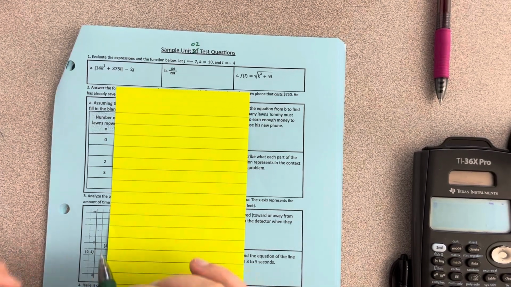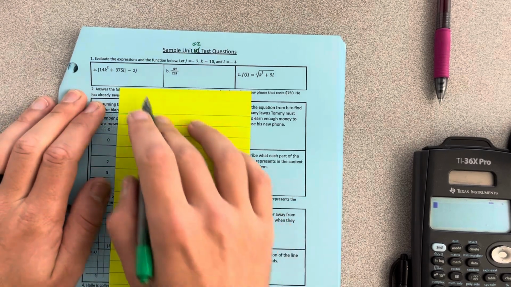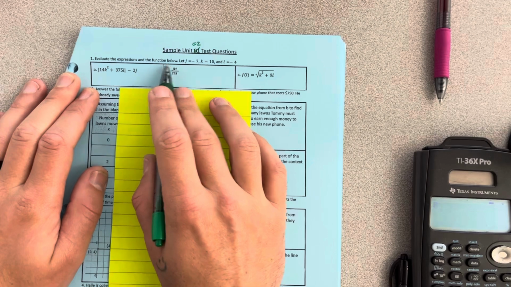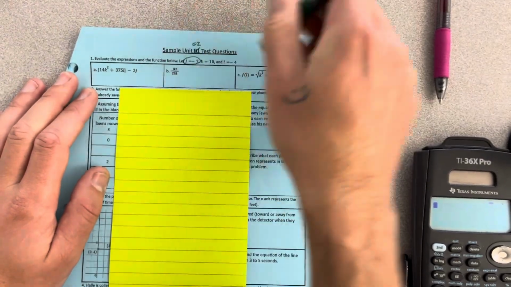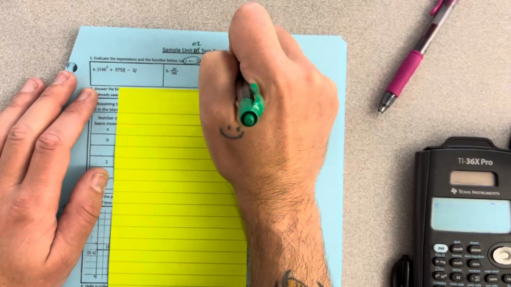Hey, let's do some sample test questions. I'm looking at number 1 from unit 2. This is page 2 in your blue packet. Not a lot of space for me to work, so I brought in my own piece of paper. Evaluate the expressions in the functions below. Let j equal -7, k equals 10, and L equals -4.